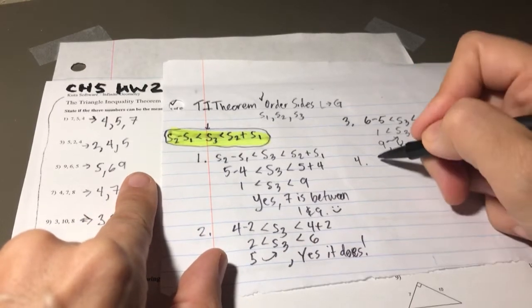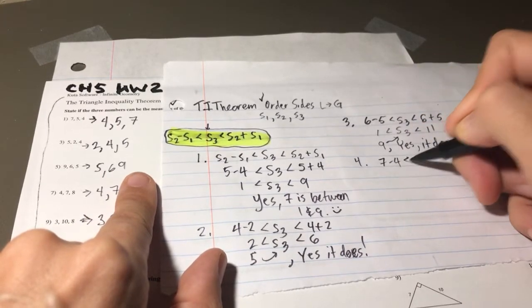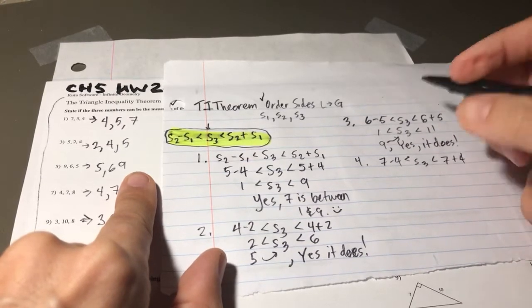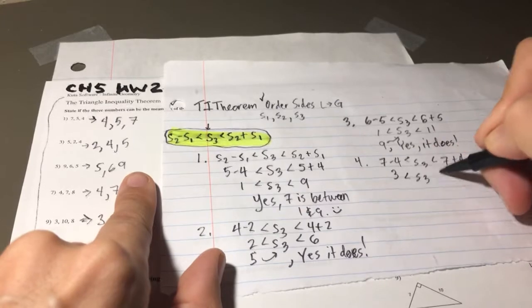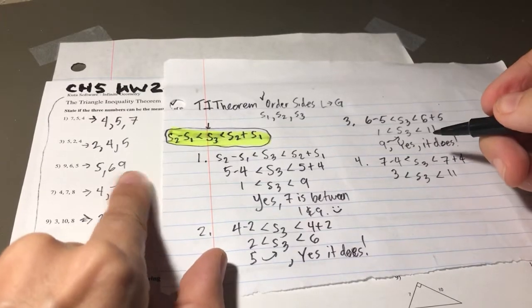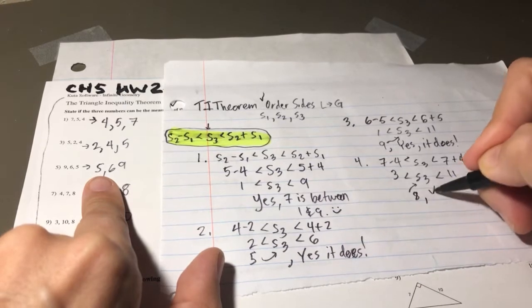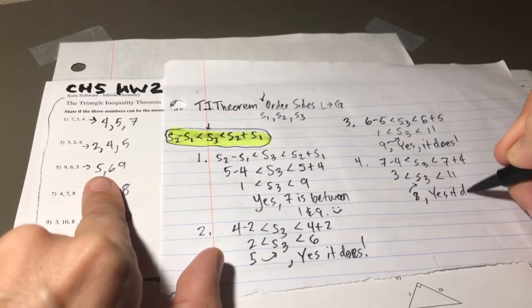Okay, covering up my third side, I got 7 minus 4 and 7 plus 4. Then I have to say, does the number 8 fit between 3 and 11? Yes, it does.